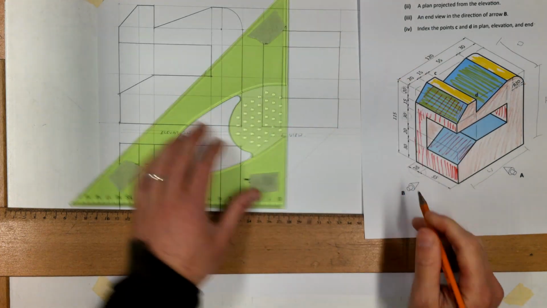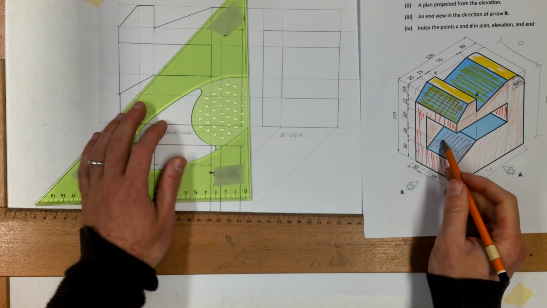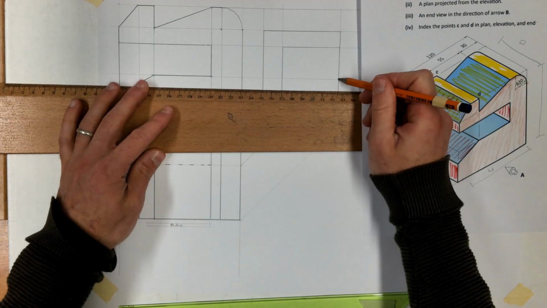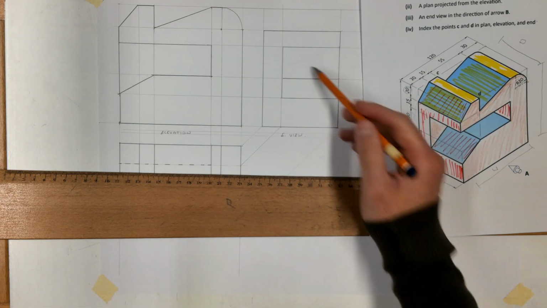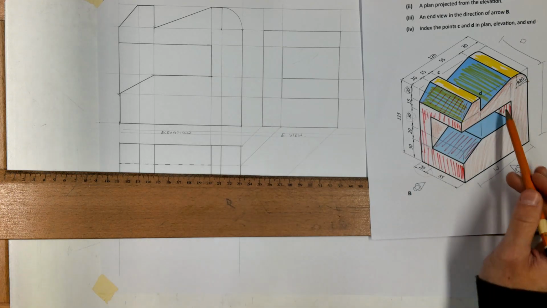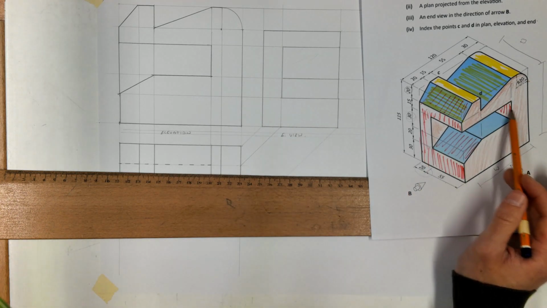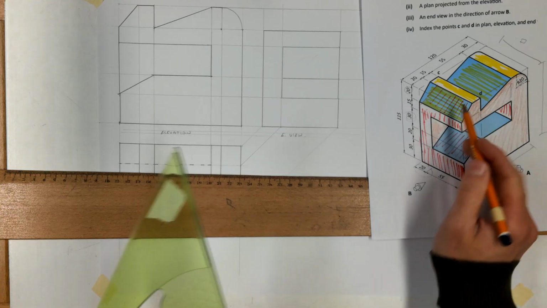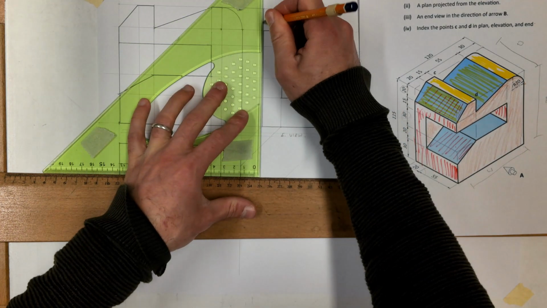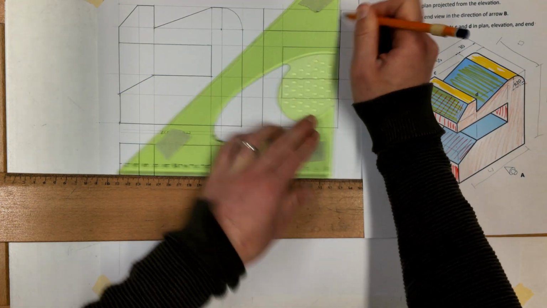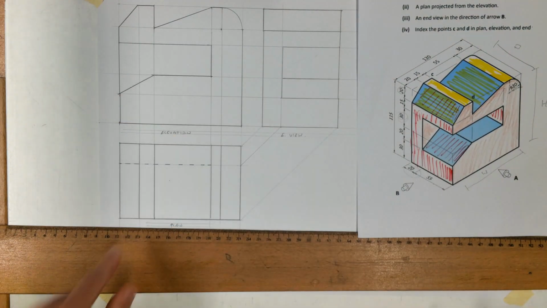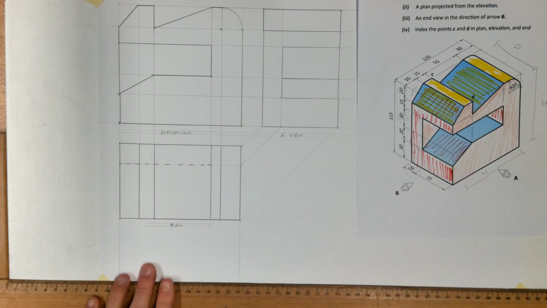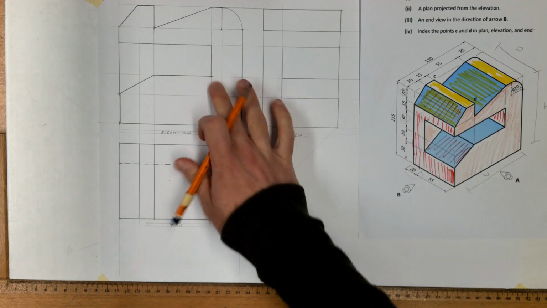And then we have this line here going all the way up, which is this line here. And then that rectangular box there is that box there. This surface here is that surface that we can partially see here. If we looked in straight through, we'd see it all. And then this rectangle up here is the top surface, like that there. And that is part 3 complete. So we have our elevation, plan, and end view.